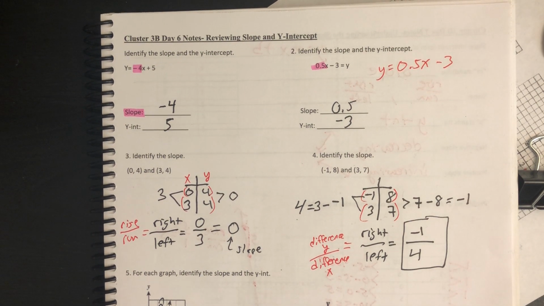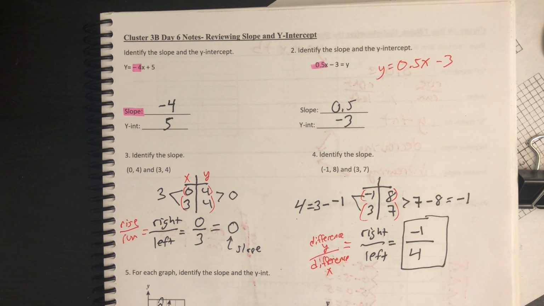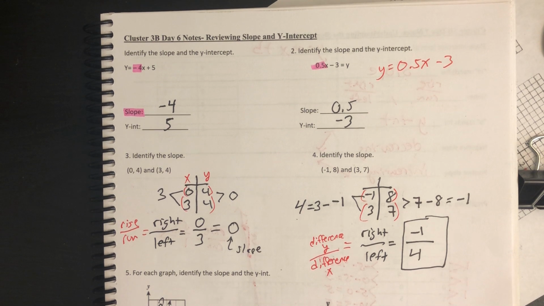Okay, hey guys, so we are done with 8th grade math and all of the material in it. So from this point forward, we're going to go ahead and review some of those big ideas that we covered in 8th grade, but they're also going to reappear in Math 1.